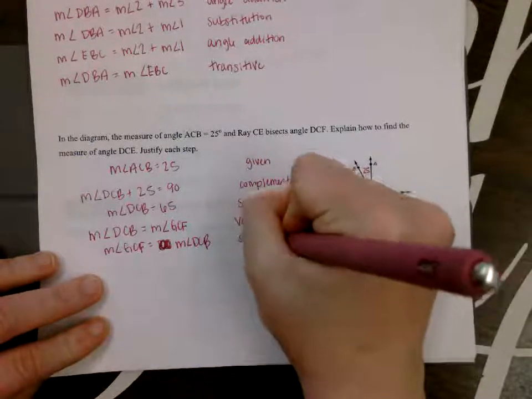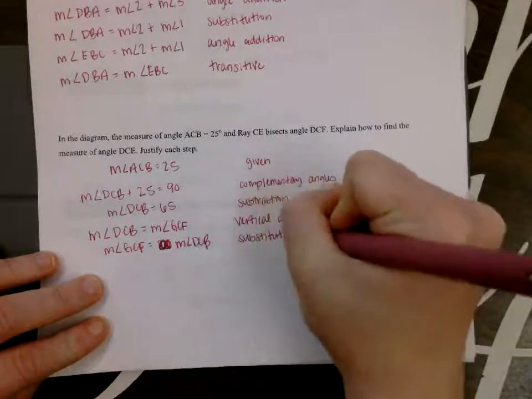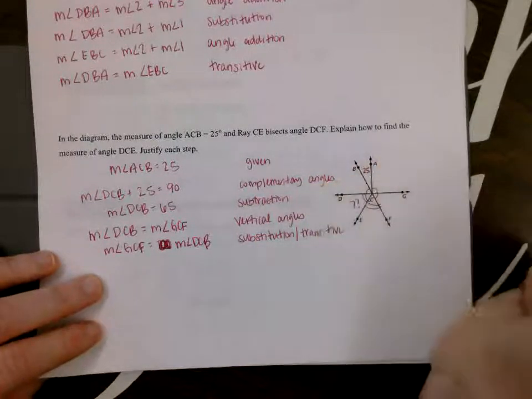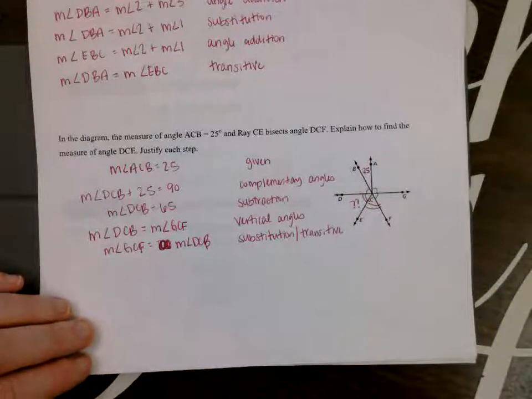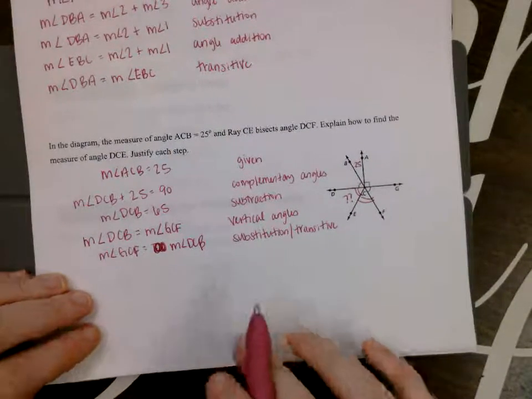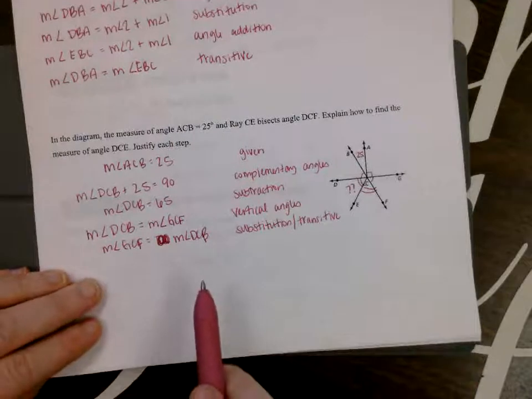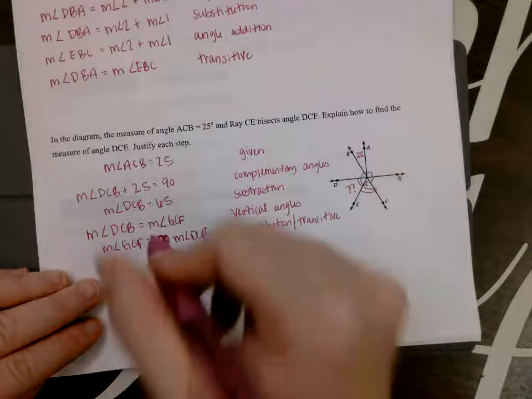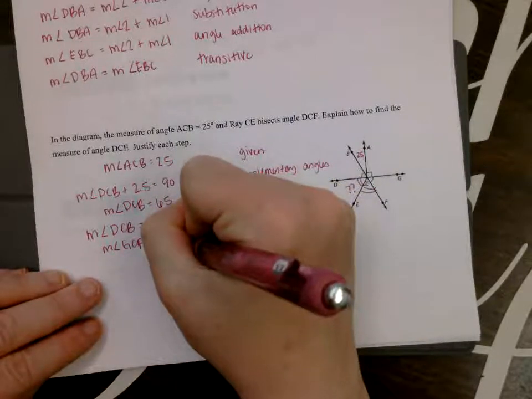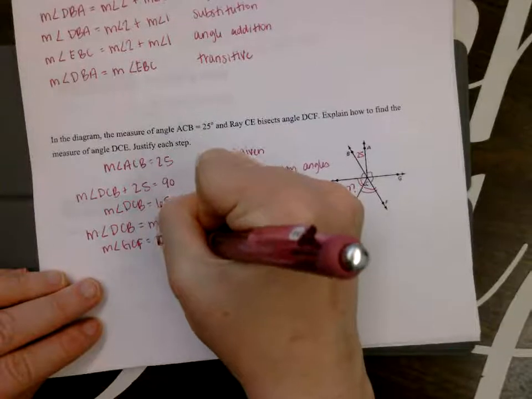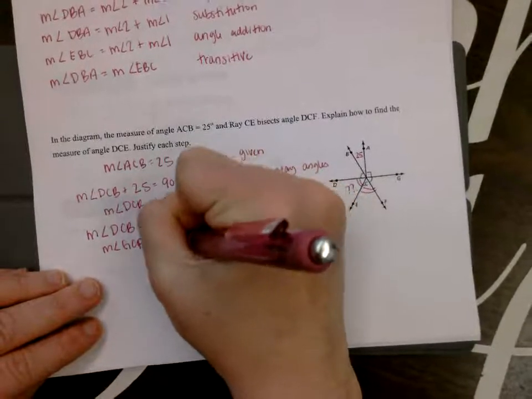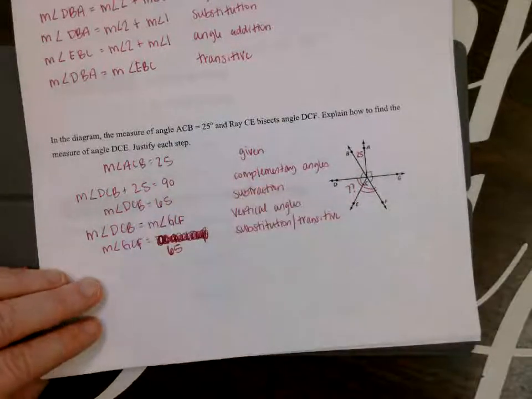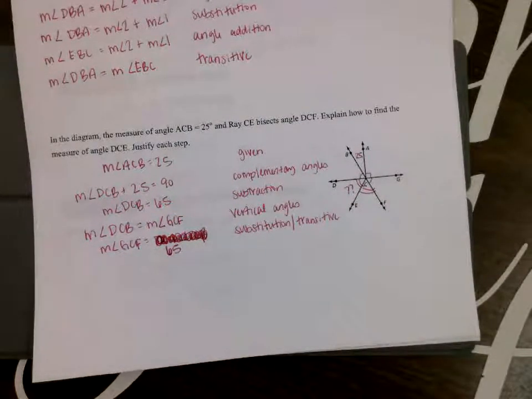So I'll go ahead and write both of those, but if you only see one or the other, that's okay too. Why did I write that? I didn't mean to write that. I meant to write 65, sorry. Trying to talk and write at the same time. 65. There we go. So the measure of angle GCF is 65 then.